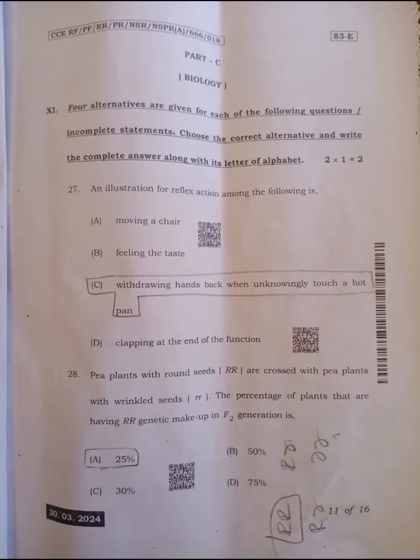When it comes to the biology part, 4 alternatives are given for the MCQ. 27th question, an illustration for reflex action among the following is option C, withdrawing the hand back when unknowingly touching a hot pan. 28th, pea plants with round seeds RR are crossed with pea plants with wrinkled seeds, rr. The percentage of plants that have RR genetic makeup in the F2 generation is option A, 25%.